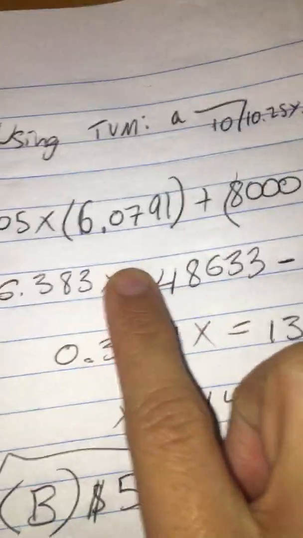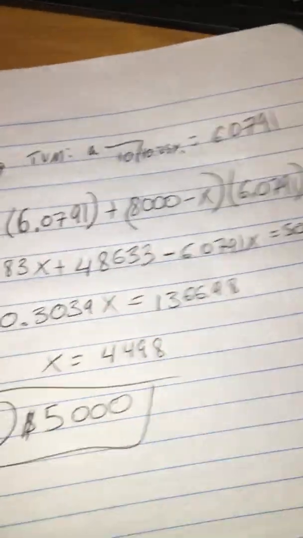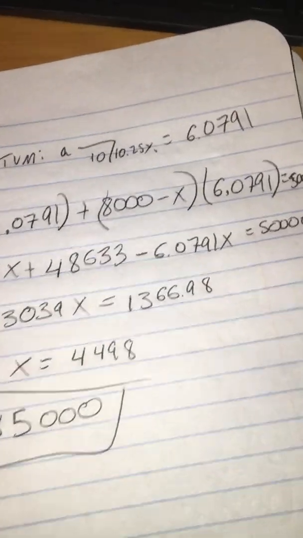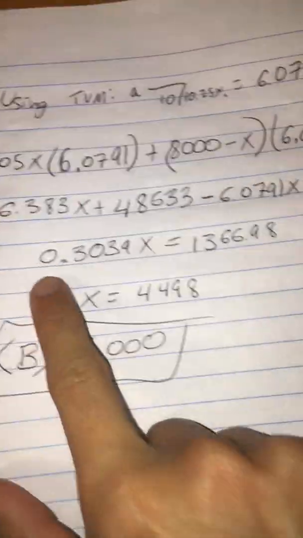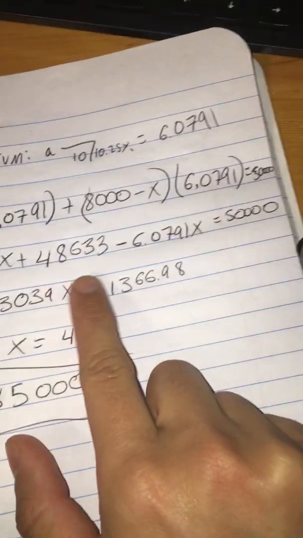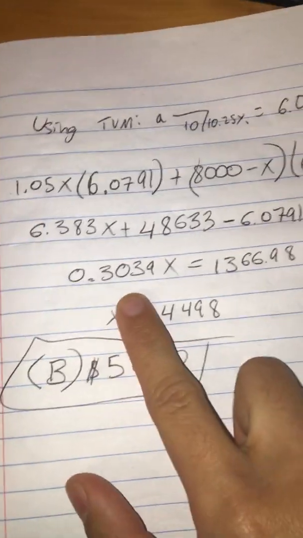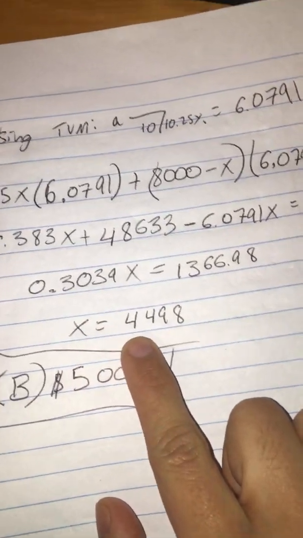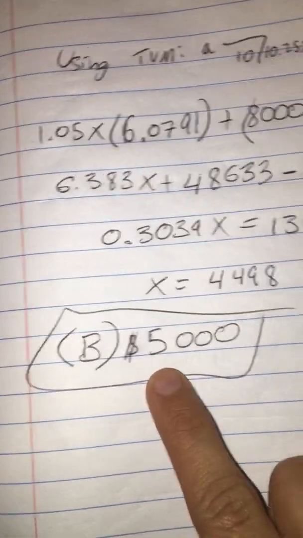So we get 1.05X times 6.0791 plus (8,000 minus X) times 6.0791 equals 50,000. And once you have that equation set up, everything's pretty much solved for. You just solve for X, and solving for X, you get approximately 4,498, which rounds to a multiple choice answer of $5,000. So that should be it.